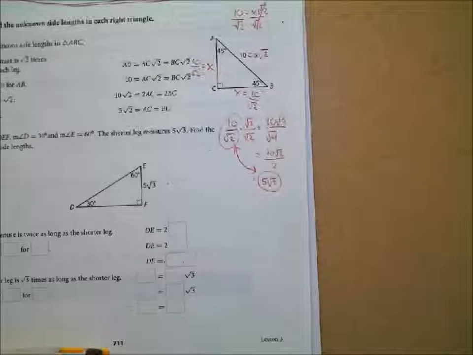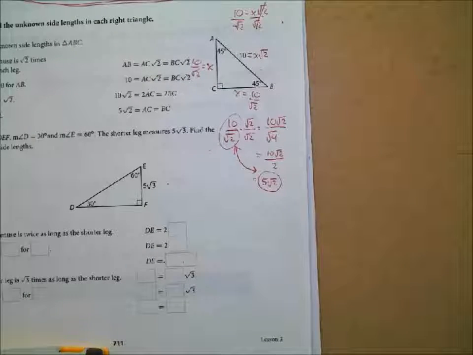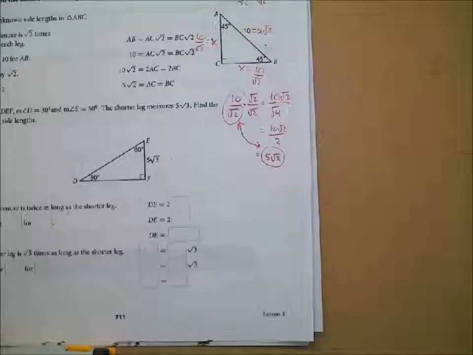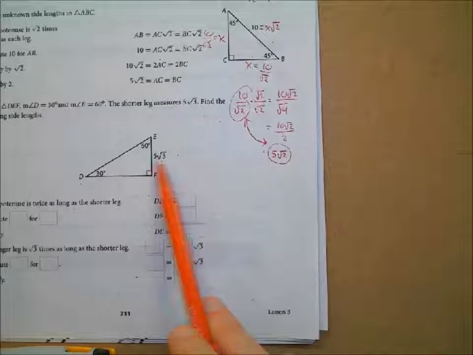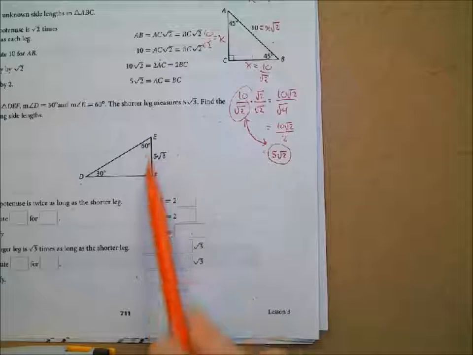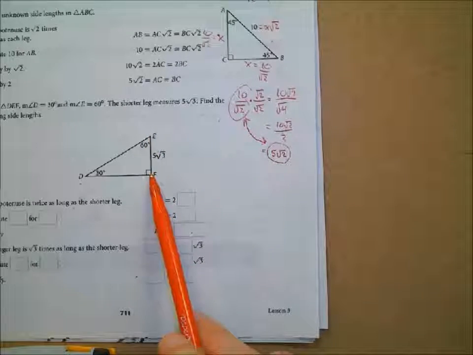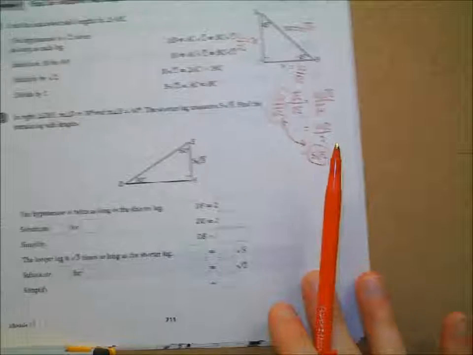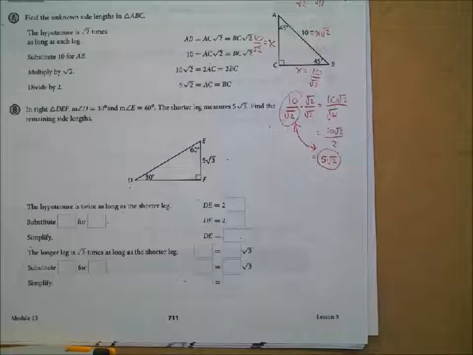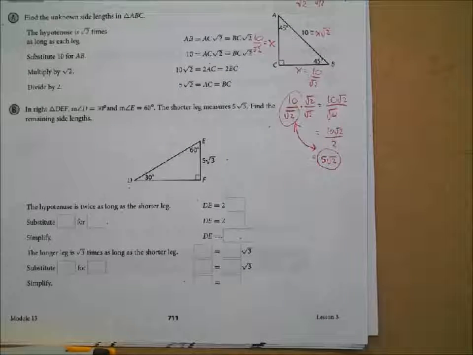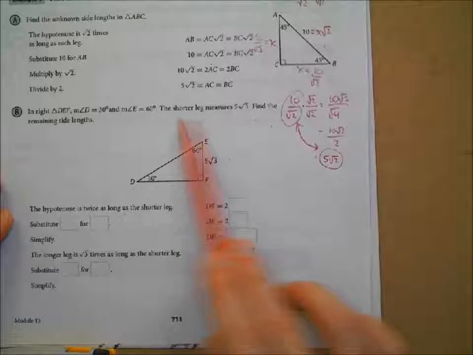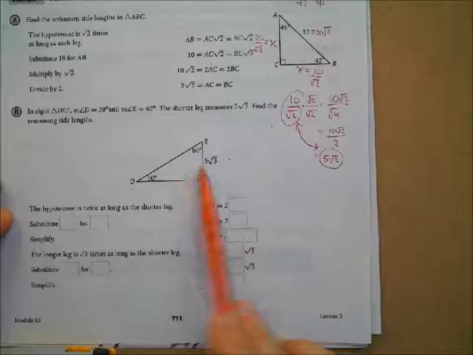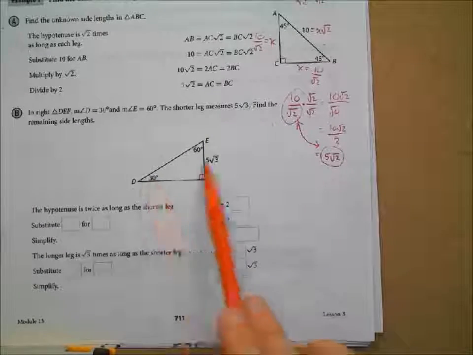All right. Let's try the next one here. Letter B, you can see that we have a 30, 60, 90 right triangle, and we're given 5 square roots of 3. Now, clearly that 5 square root of 3 is a leg, but which leg is it? Is it the shorter leg or the longer leg? It's the shorter leg. It tells us right here in the directions, but we can also tell because it's opposite the 30-degree angle. So it will be the shorter leg.